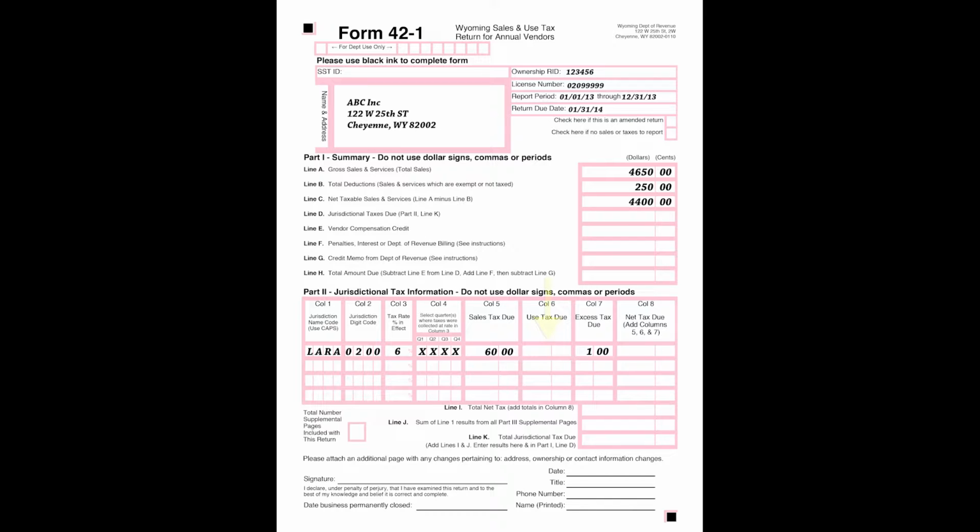Column 6 is used to report any use tax owed by a vendor who has made purchases outside of the state of Wyoming for their own use. This does not refer to any items that the vendor buys with the intent to resell to their customers. Examples of this would be if you were to purchase a computer, point-of-sale system, cash register, tables, chairs, display cases, tools, etc., that you are using in the course of your business with no intention of selling them to a customer.